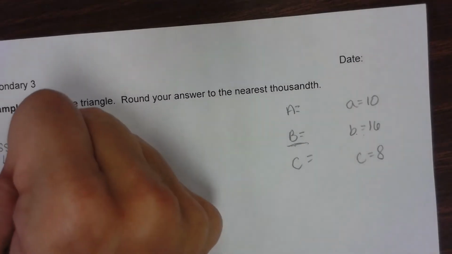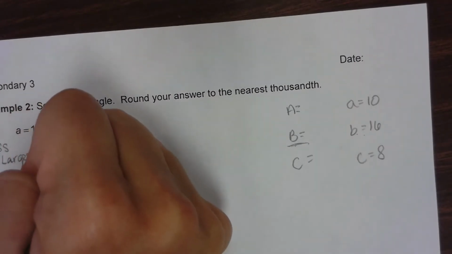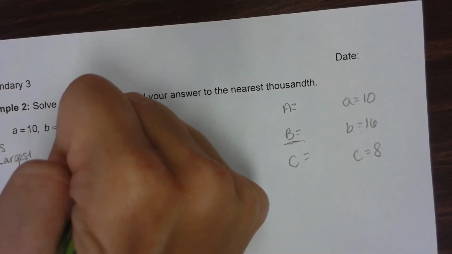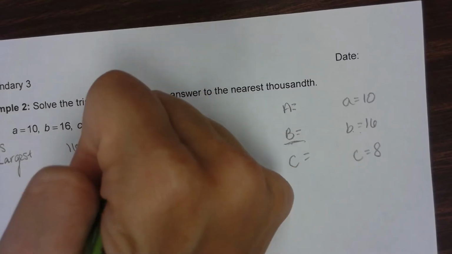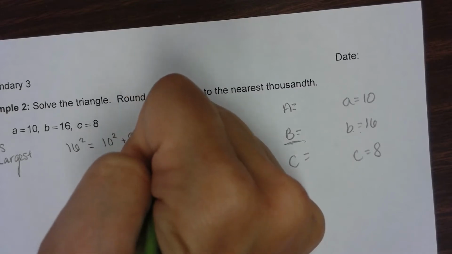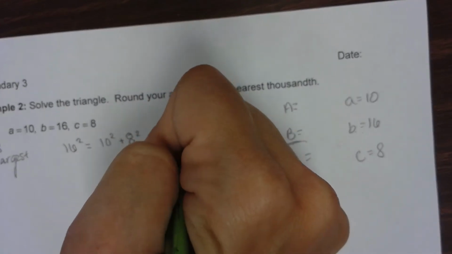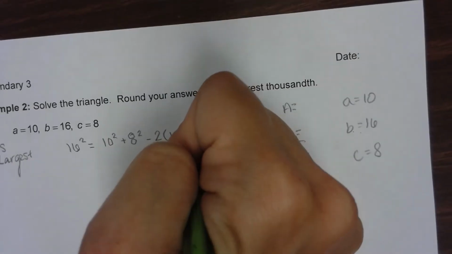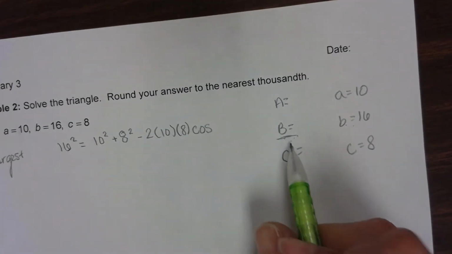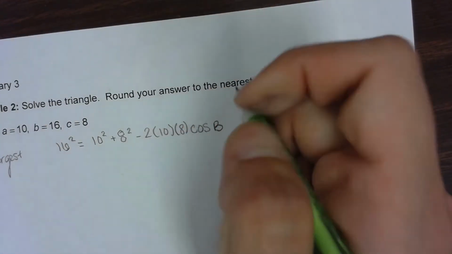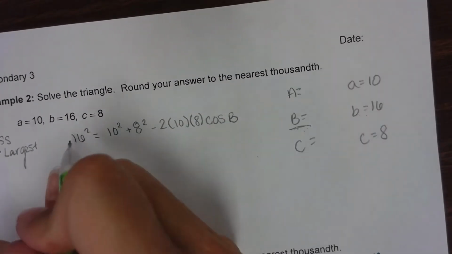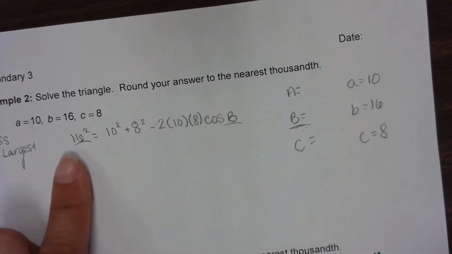In other words, it will look like this. 16 squared equals a squared plus 8 squared minus 2 times 10 times 8 cosine the angle we're trying to find, which is B. So remember from the previous lesson, I told you the angle and the side on the other side have to match. They're both B's.